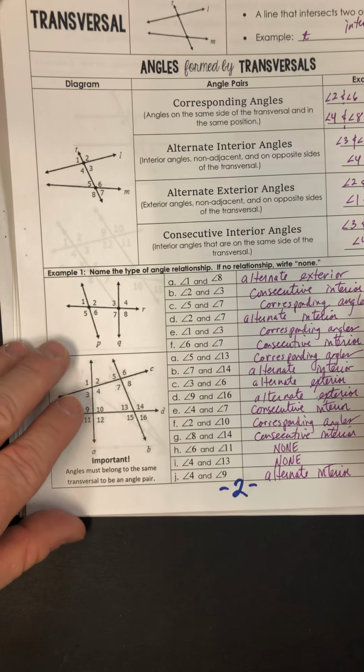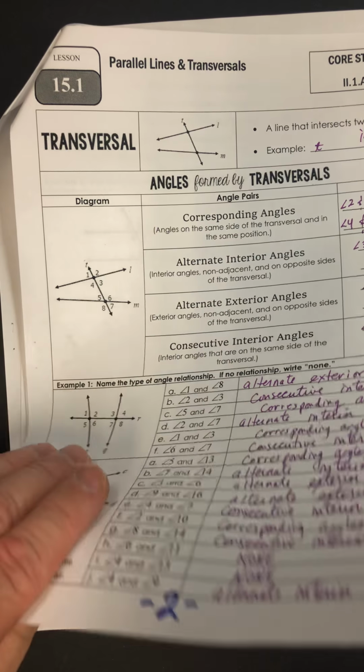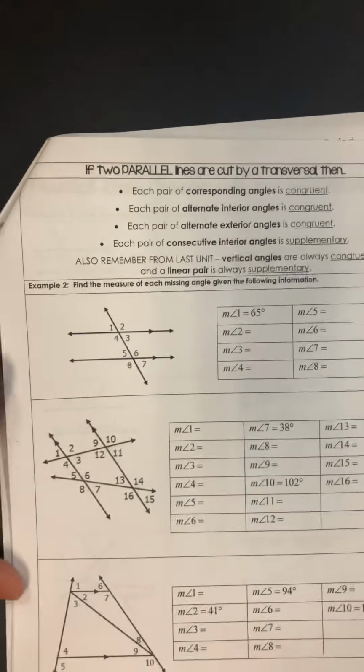All right, let's move on to the next page, 3. All right, let's see what we got here.